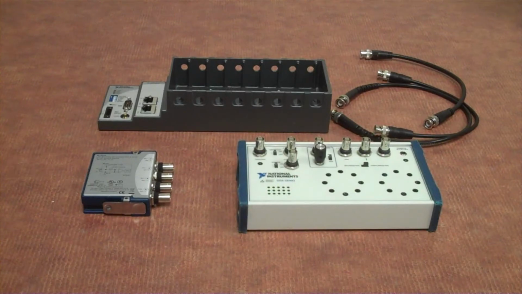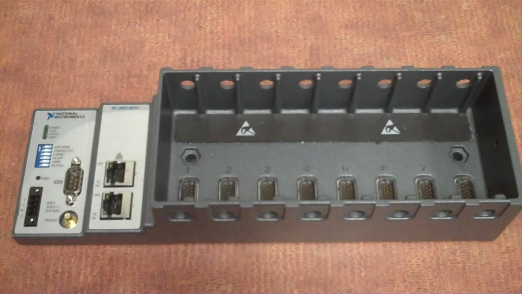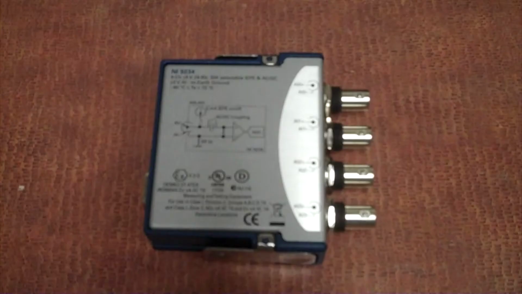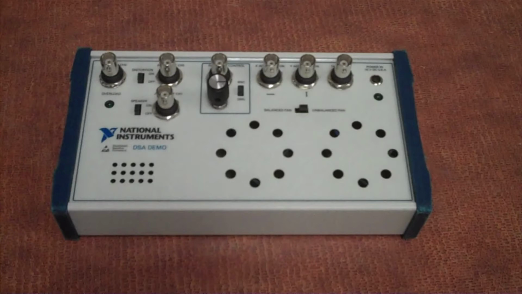This video is a walkthrough of the distributed condition monitoring example for wind turbines. Let's start by taking a look at the hardware we'll be using. A CompactRIO controller, in this case the NI CompactRIO 9074, and the NI 9234 Dynamic Signal Acquisition Module. In addition, we'll be using the DSA demo box to simulate signals coming from a wind turbine.